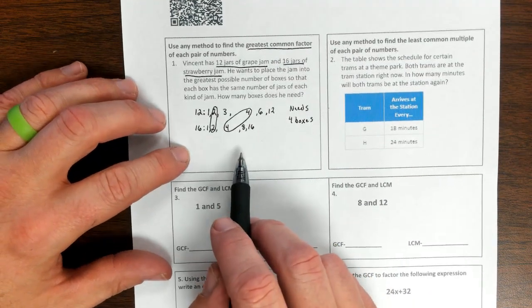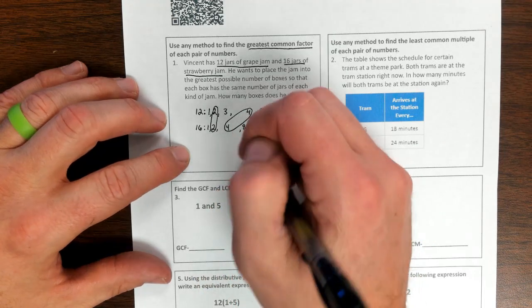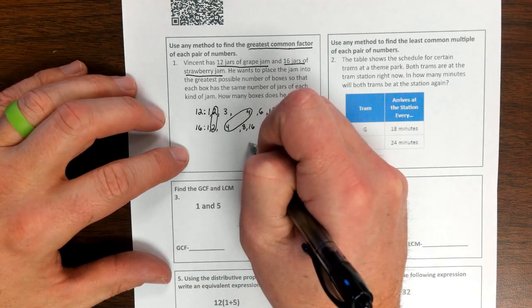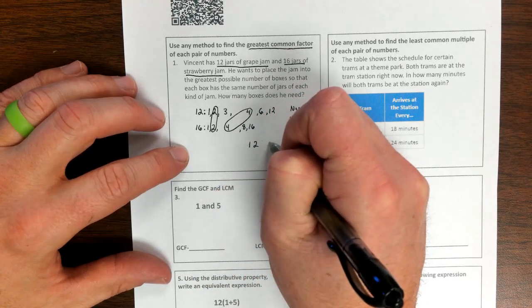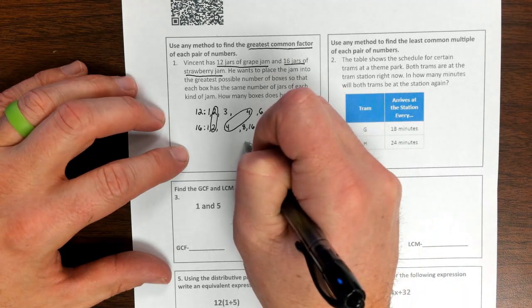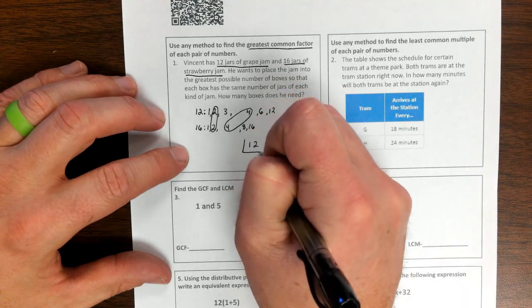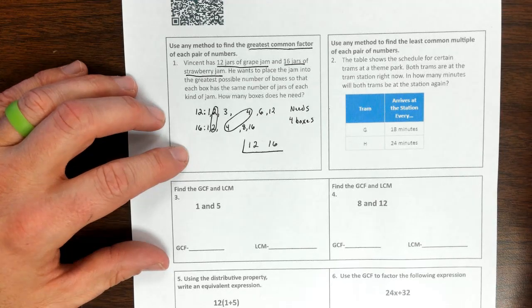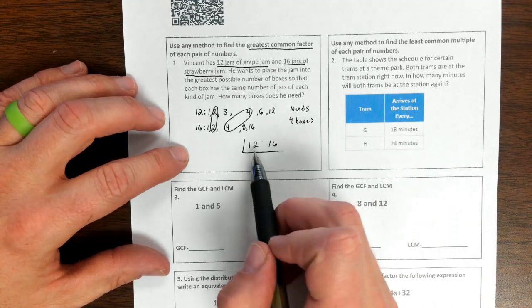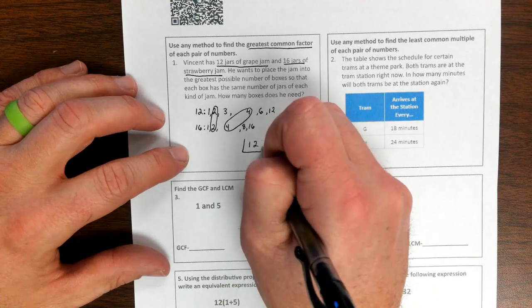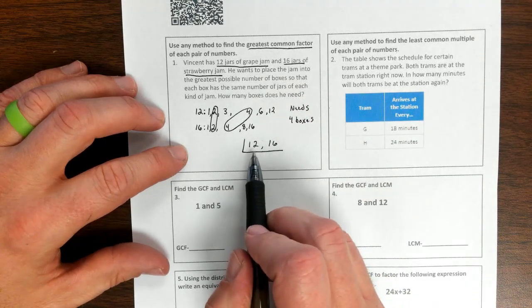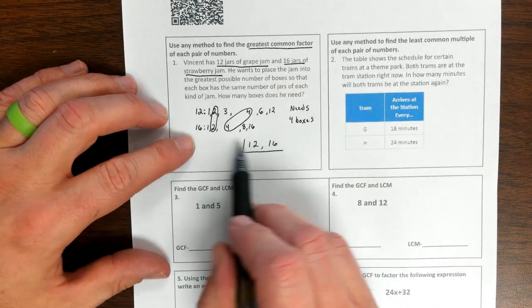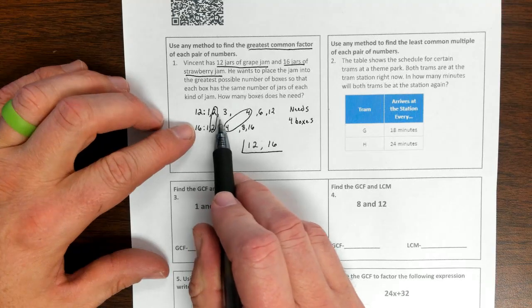The other way, we can put our numbers 12 and 16 and do an upside down birthday cake method, which is one name for it. We're going to put our 12 and our 16 in here and look at what can go into 12 and 16, like what we did with our factors up here.